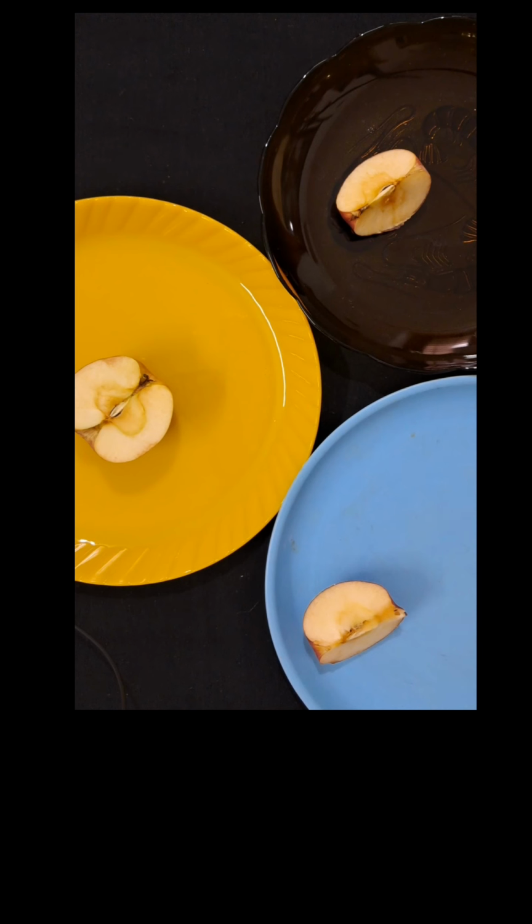The denominator gives us a clear picture, the exact size, of a piece. For example, which is the biggest piece of all pieces seen on the screen? You will say the biggest piece is the piece on the yellow plate. Why? Only two pieces are required to make a whole apple.